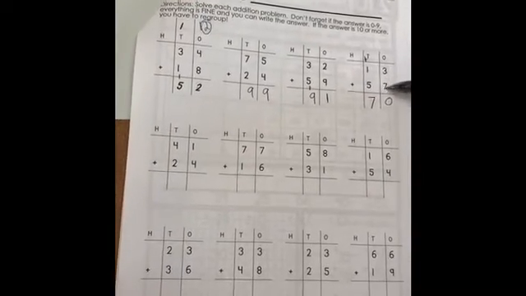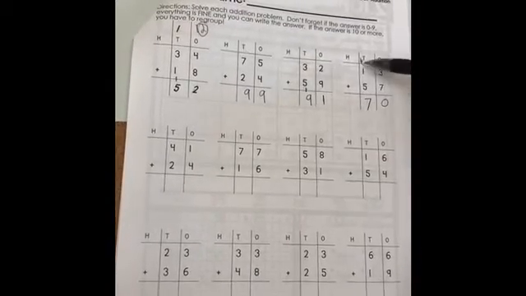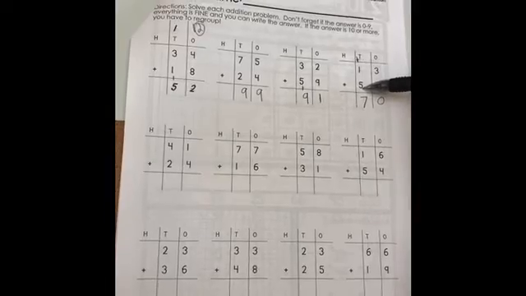So 3 plus 7 is 10. 1 plus 5 plus 1 is 7, but it's actually 10 plus 10 plus 50 equals 70.